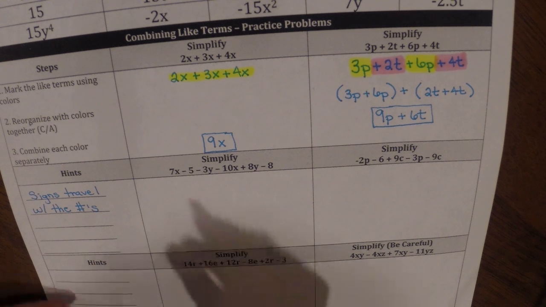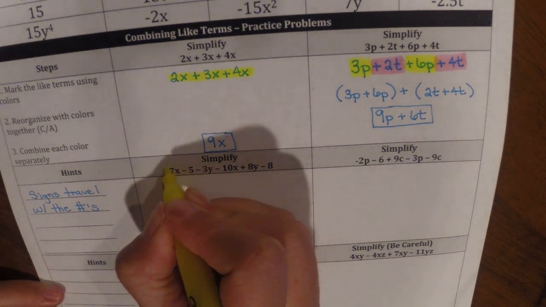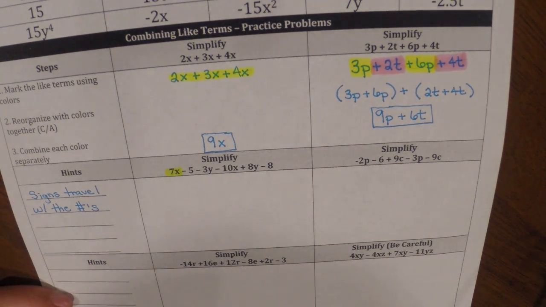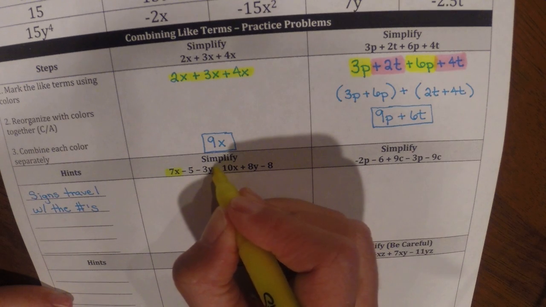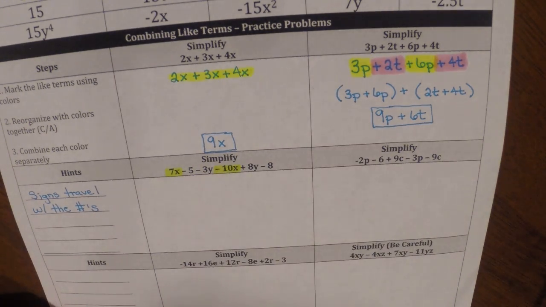So I'm going to start with my yellow. Here's my X, so I'm going to do 7X. And then again, my signs go with it. Here's my other X, so it would be minus 10X. And then I don't have any more.